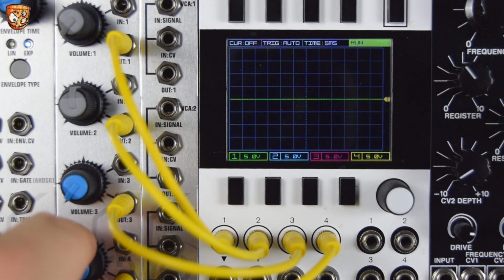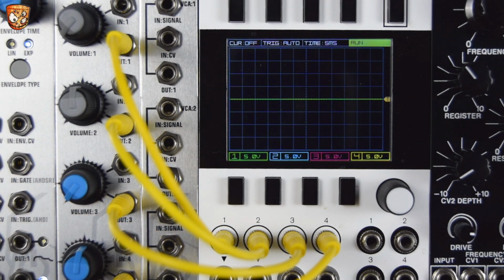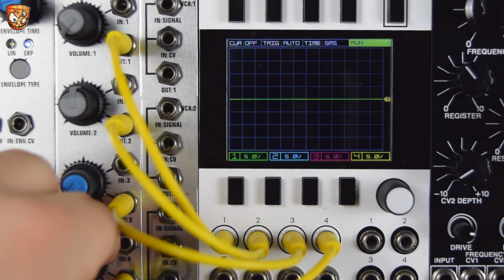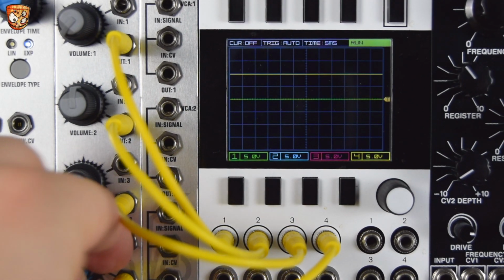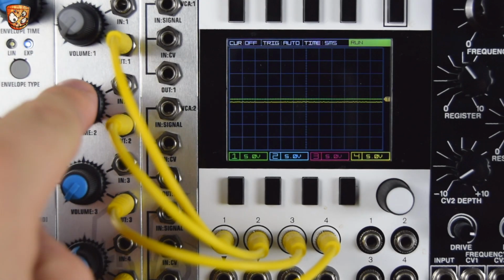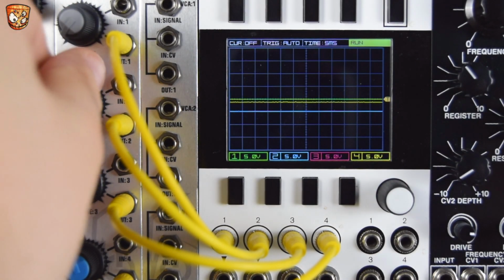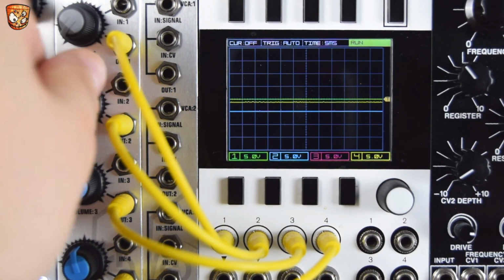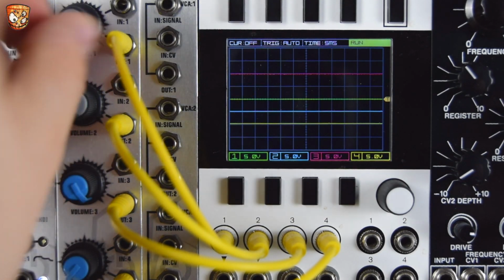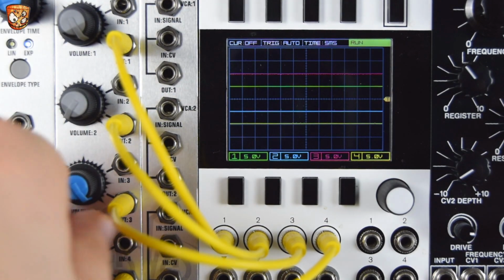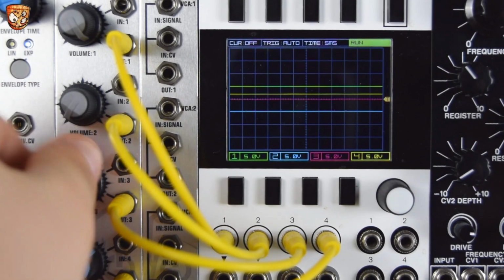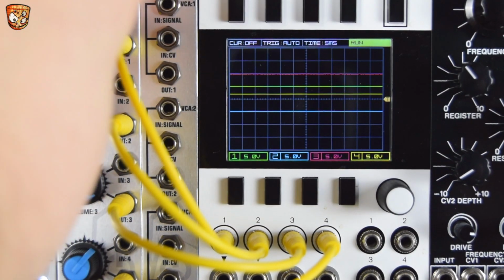Channel 4 has inversion and 2 times gain. So this will go from -10 to +10 volts. Channel 2 also inverts on mine, but this will go from -5 to +5. So we can see that we actually have this range of potential scaling.